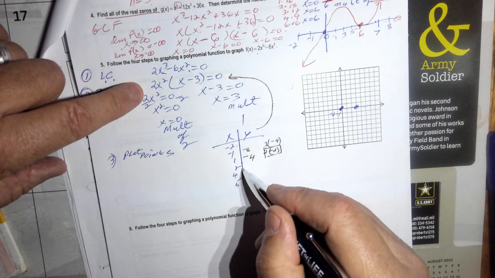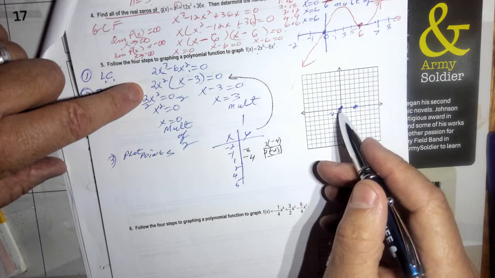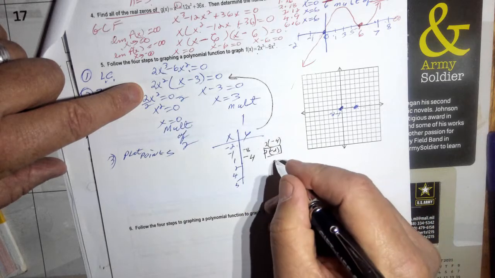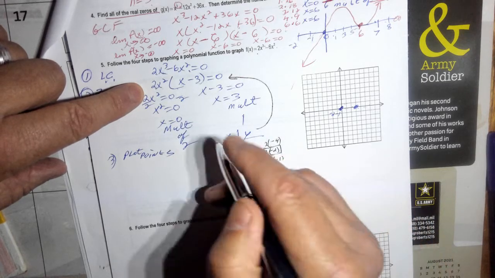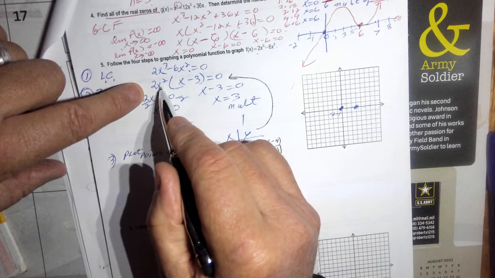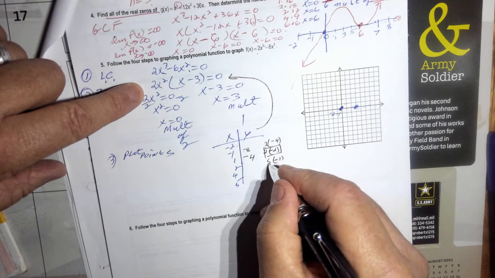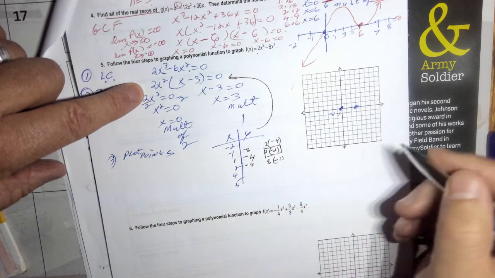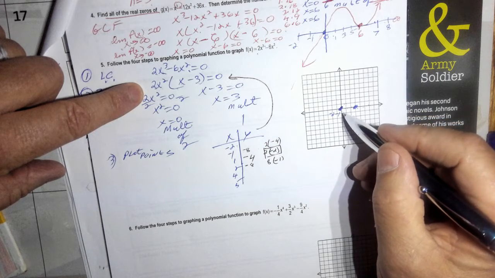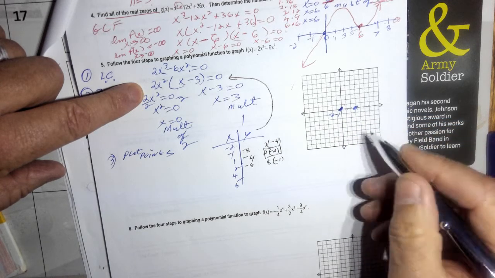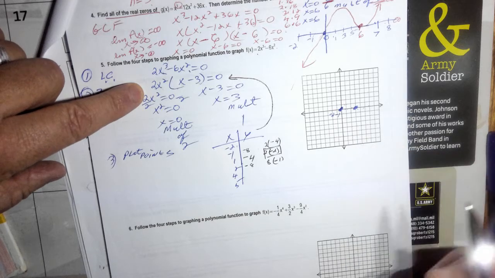Next, if I want to know what's happening between those 2 points, I'm going to do 2. 2 minus 3 is -1. 2 squared is 4, times 2 is 8. That gives me -8. Let me see, are there 8 points? 1, 2, 3, 4, 5, 6, 7, 8. Looks like there is, so we can do that one.